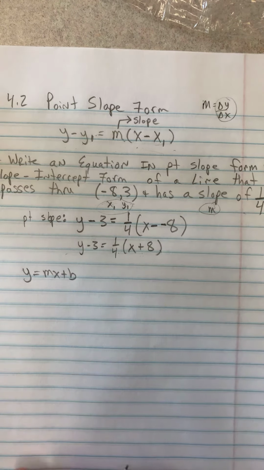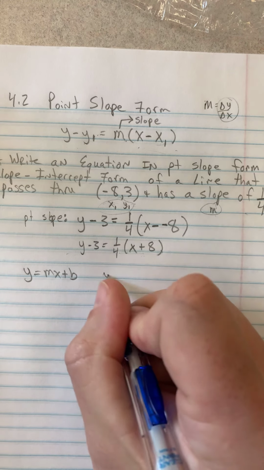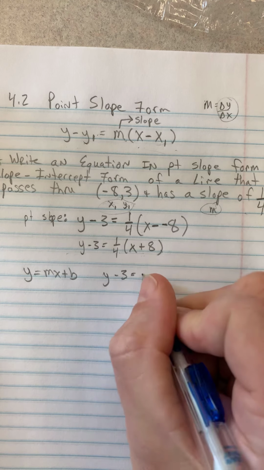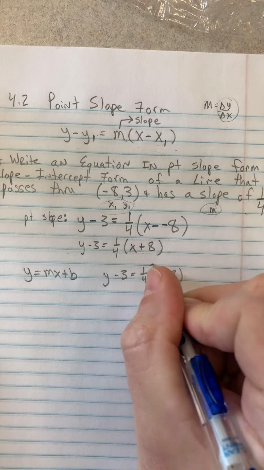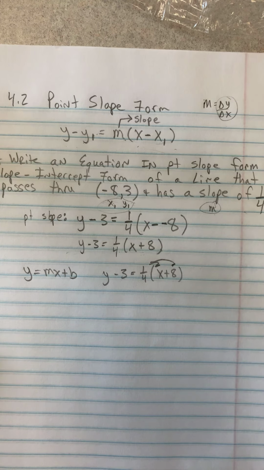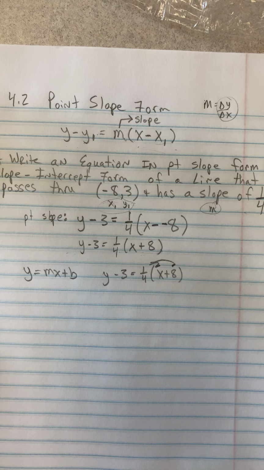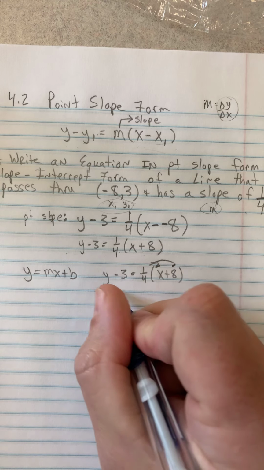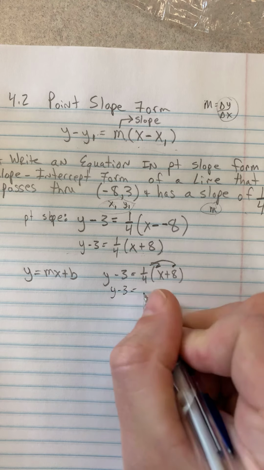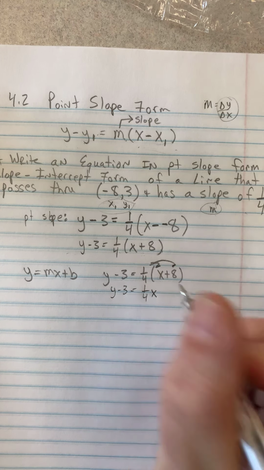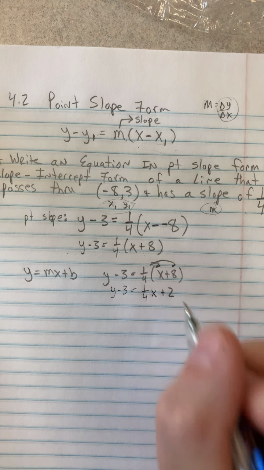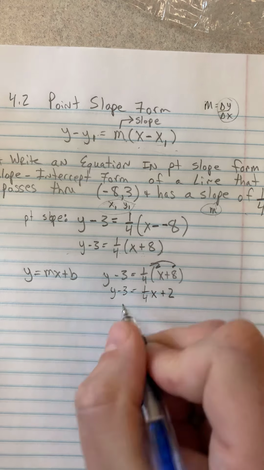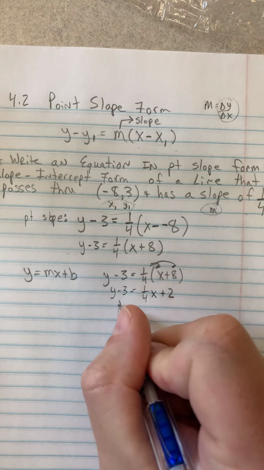So if I want to write it in y equals mx plus b, I'm going to rewrite this. Y minus 3 is equal to 1/4 times x plus 8. And if I asked you to solve for y, hopefully you would say, okay, I'm going to distribute. So I have y subtract 3 is equal to 1/4 times x, 1/4 times 8, or 8 divided by 4, plus 2. I now would have to add 3.